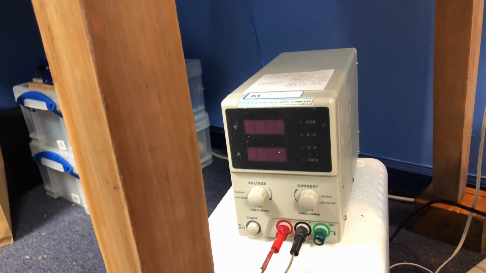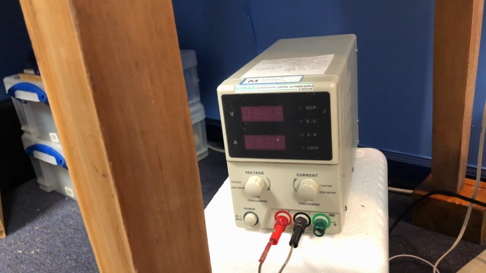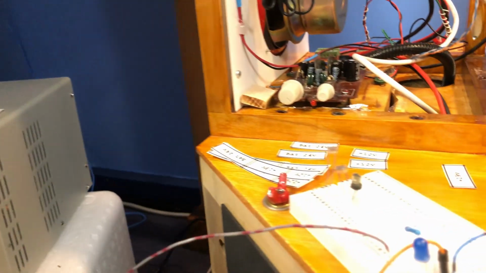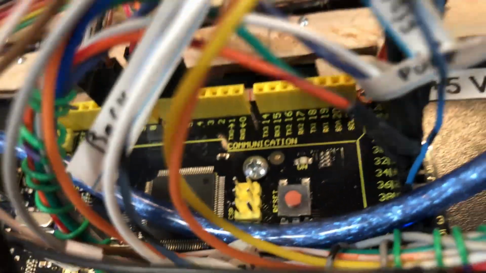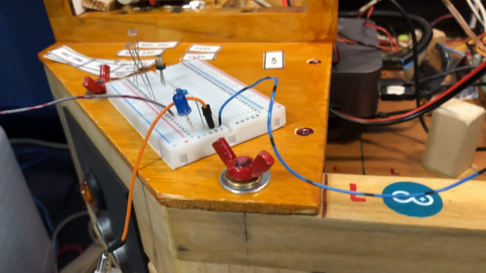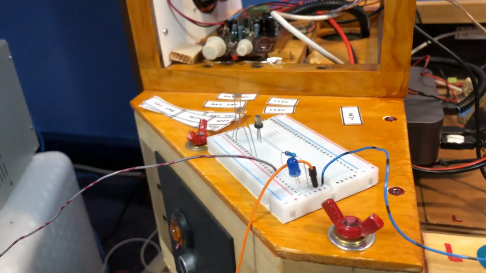Here, I'll show you the power up sequence. Right now the power supply is off. This blue LED is off. This Mega is off, no lights on it. Everything's off.